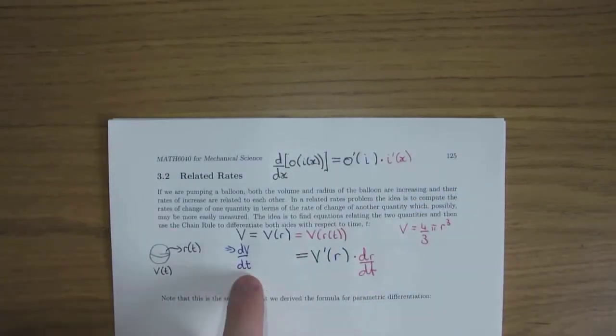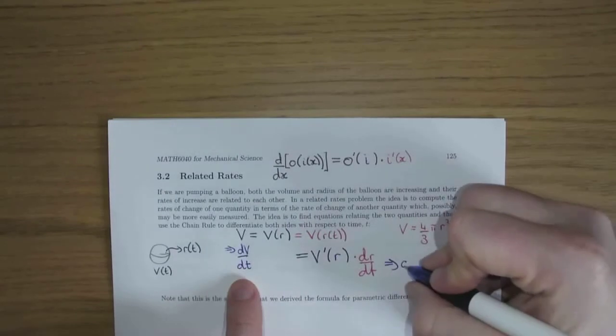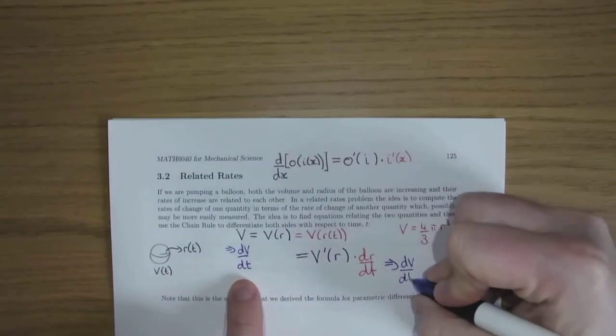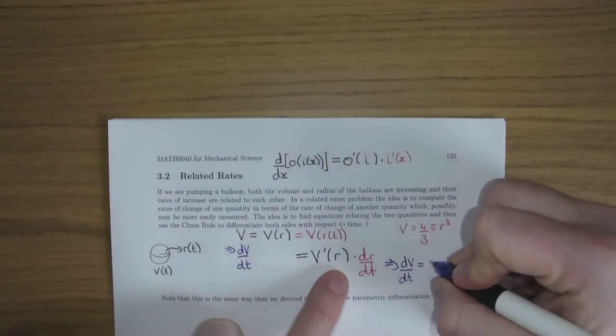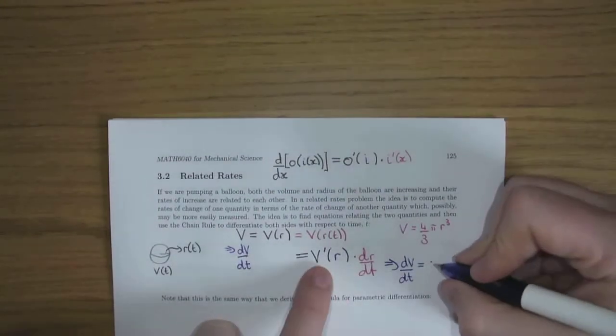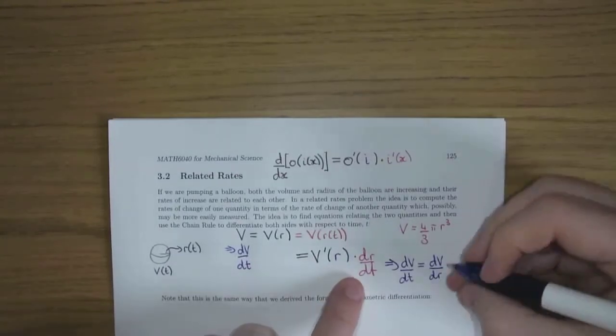And so this is dV/dt is equal to this V dashed of r times dr/dt. What we might do is tidy that up over here. This is dV/dt. This is the derivative of velocity with respect to radius. Excuse me, not velocity, volume. This is the derivative of volume with respect to radius times dr/dt.